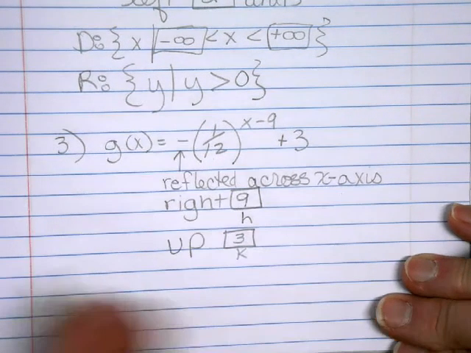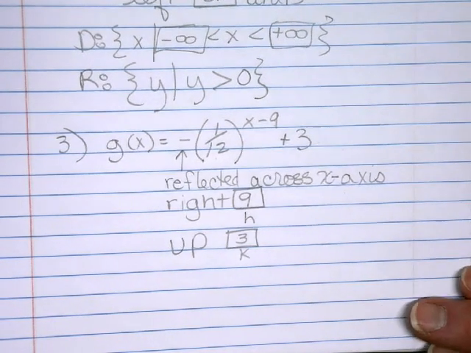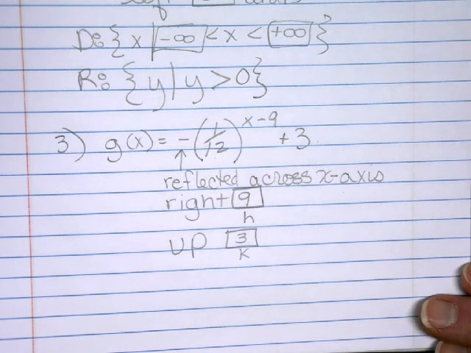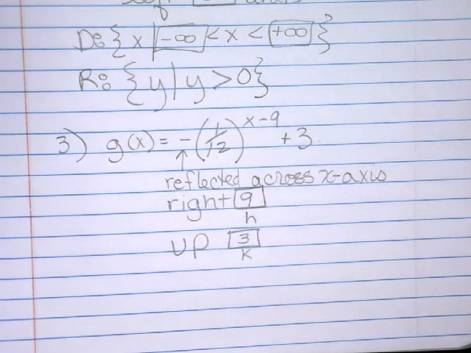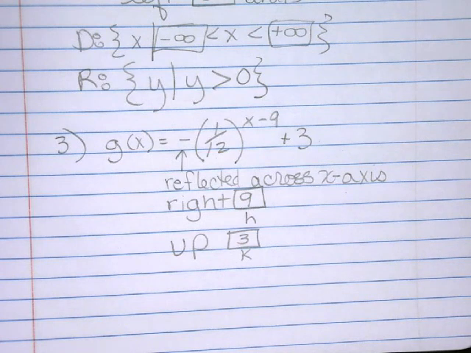But it does say write 9. You have to put in your H and up 3, that's your K number. So H and K alphabetically. Okay?